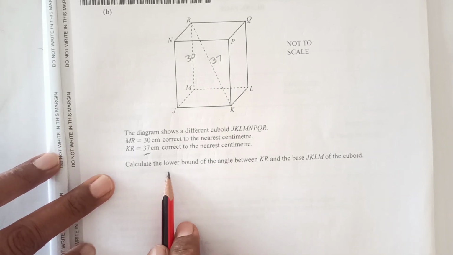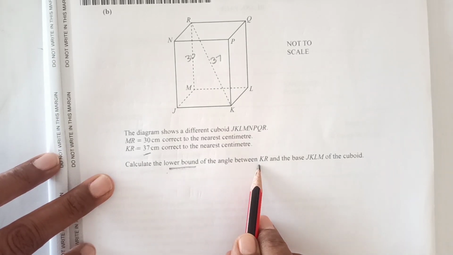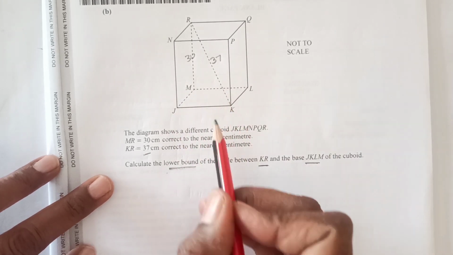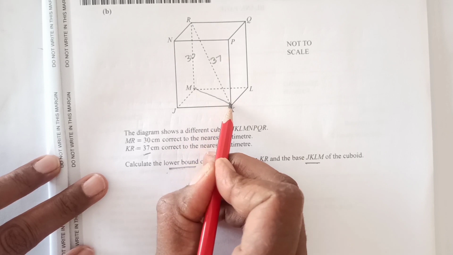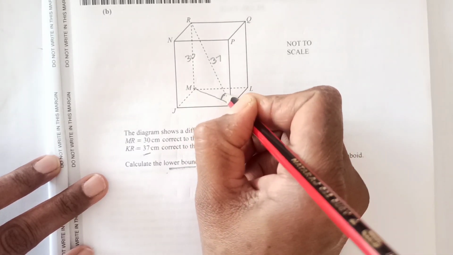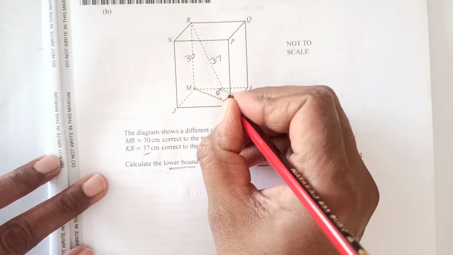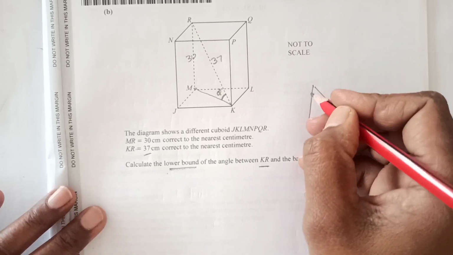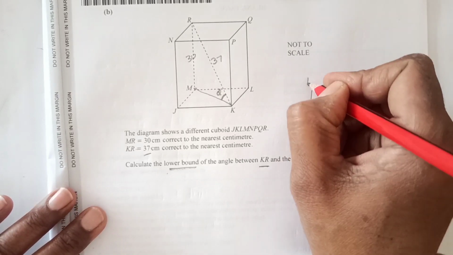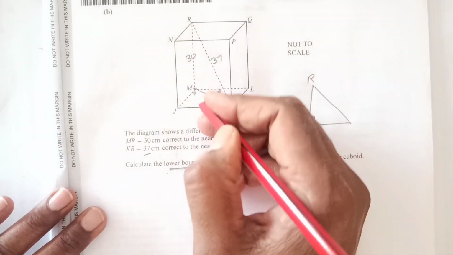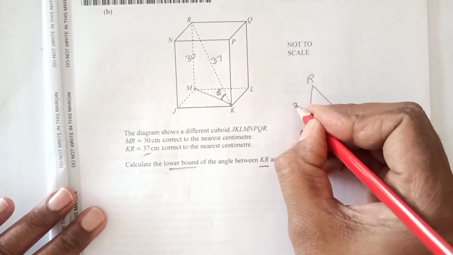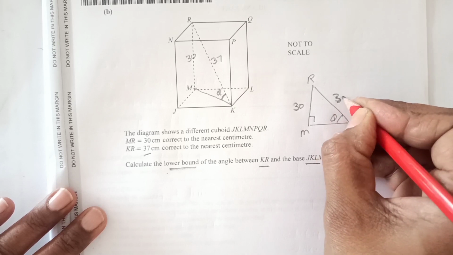Now calculate the lower bound of the angle between KR and base JKLM. So that means we are looking for this angle. Okay, so for this angle, this is now a triangle like this. This angle is 90. So this is RM, and this is K. This angle we are looking for, and we have 30 and this is 37.